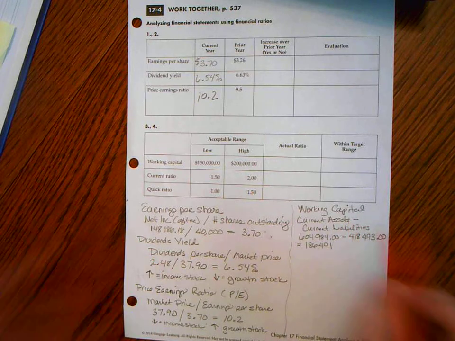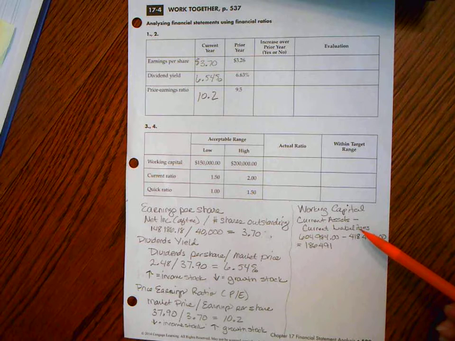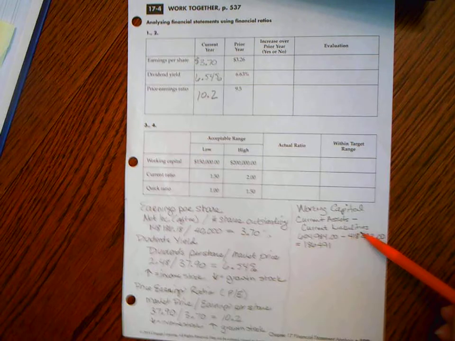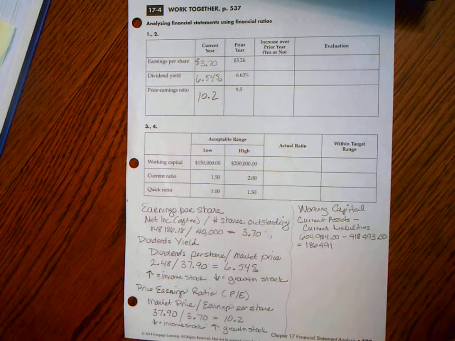Working capital is basically just taking your assets minus your liabilities, and focusing on the current, right? Not your long-term liabilities, not your plant assets or your long-term assets, just the quick stuff.